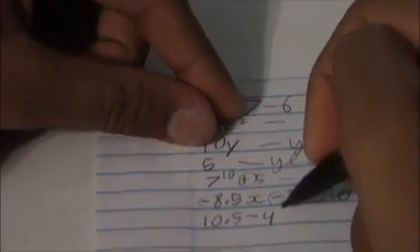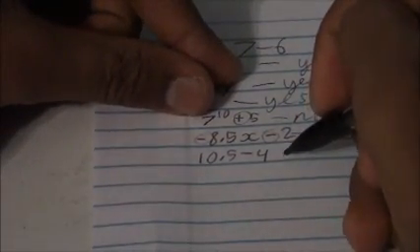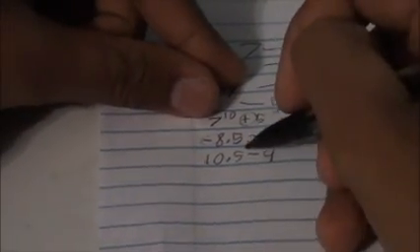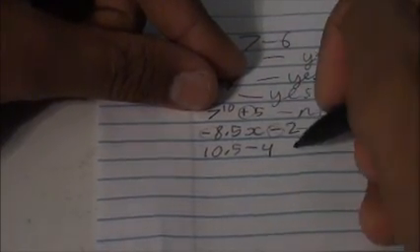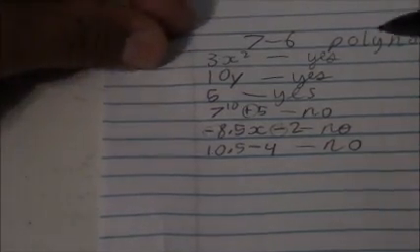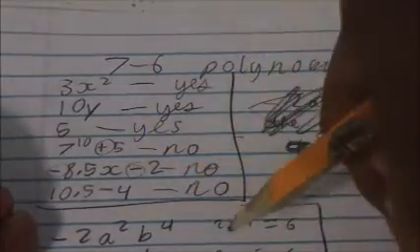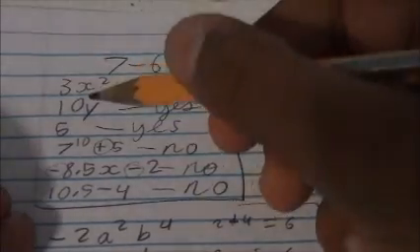So, no. 10.5 minus 4. That isn't a monomial because it's subtracting 4 from 10.5. So, yeah, no. Those are all monomials.